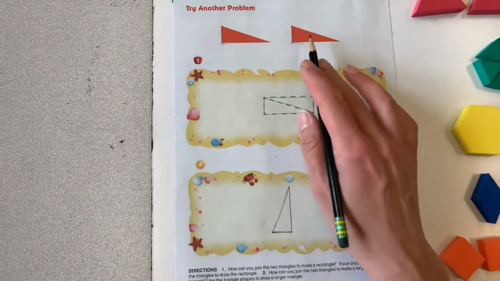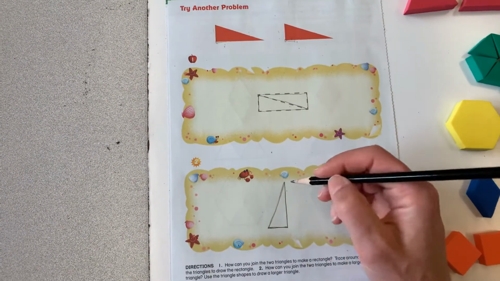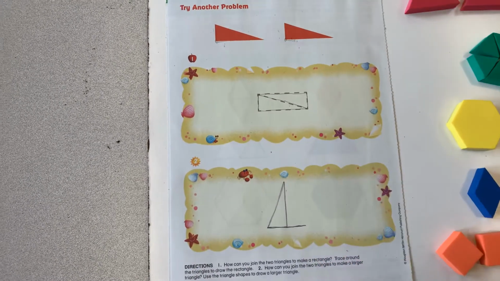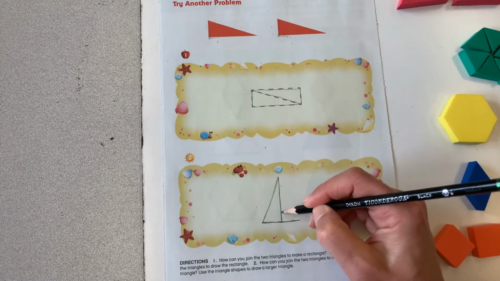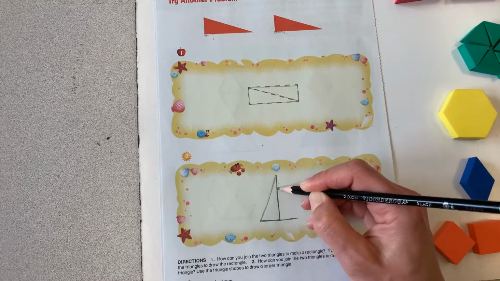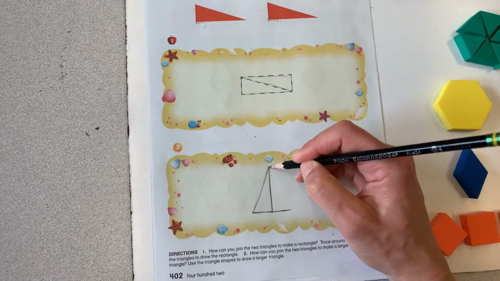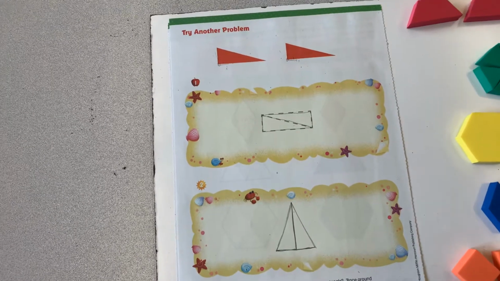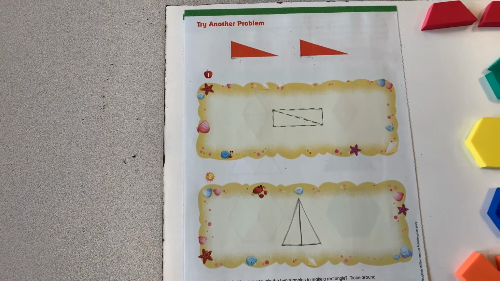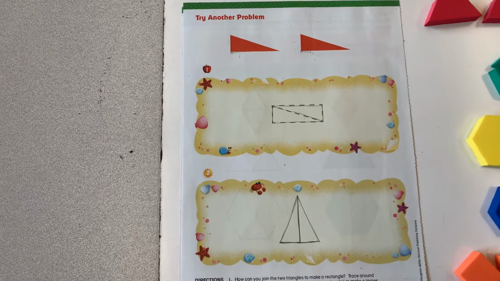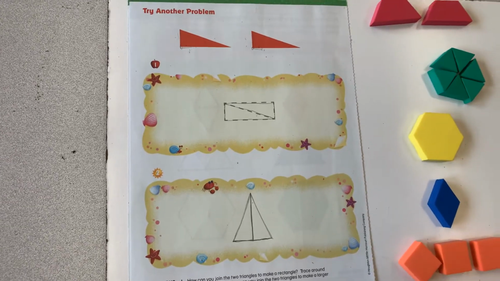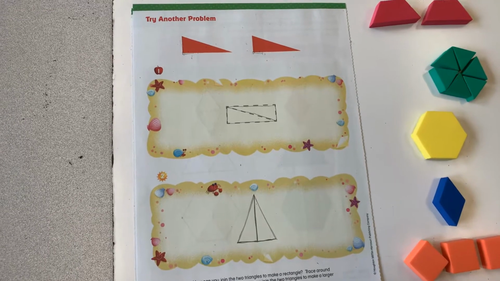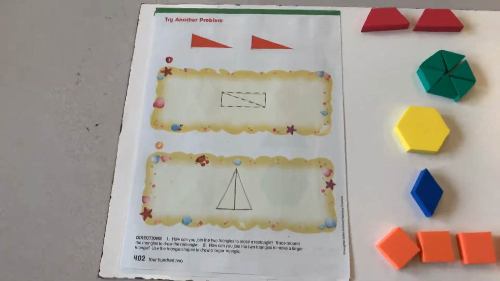Now I'm going to take this triangle and I'm just going to flip it over. Again, make a shorter horizontal line, a tall vertical line that they're sharing, and then connect it. Do you see how we made a larger triangle? Isn't that cool? This is called geometry. It's a study of math that works with shapes, and I love it. It's so fun. Geometry is so cool.